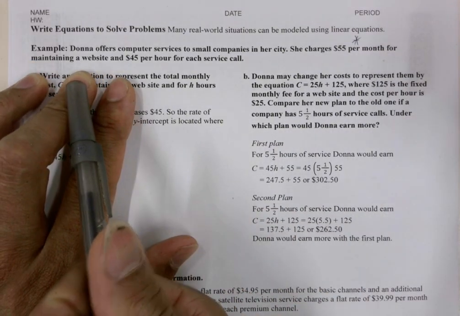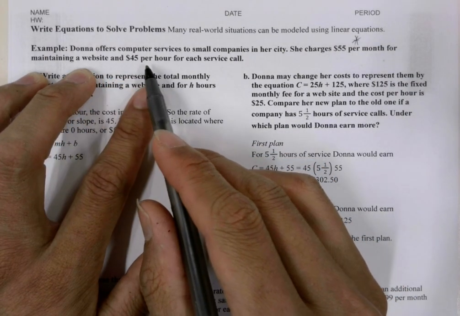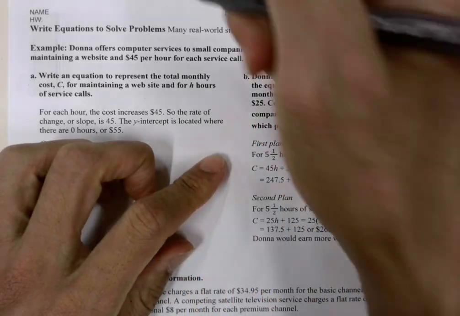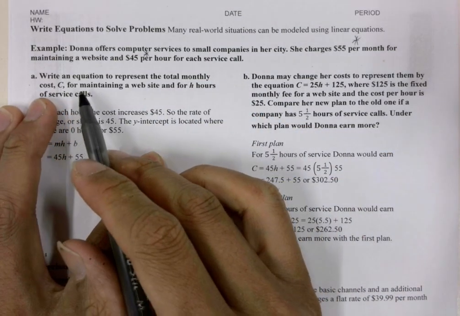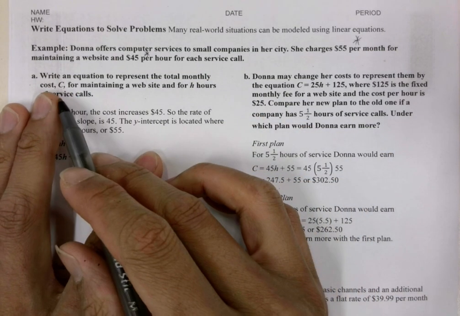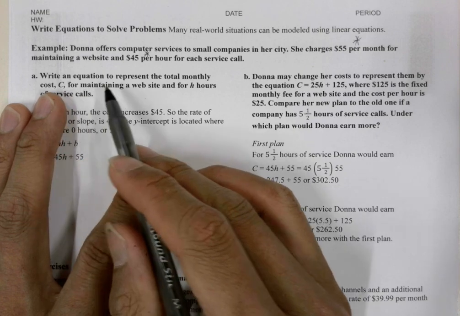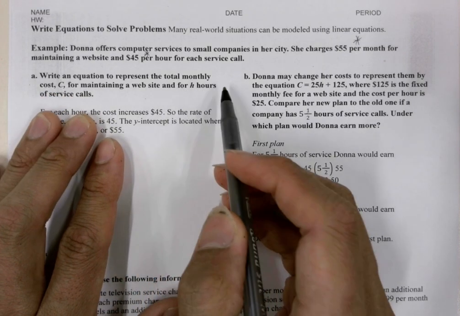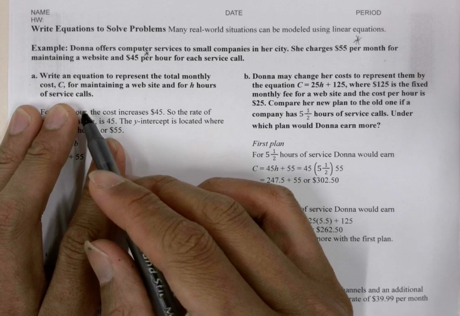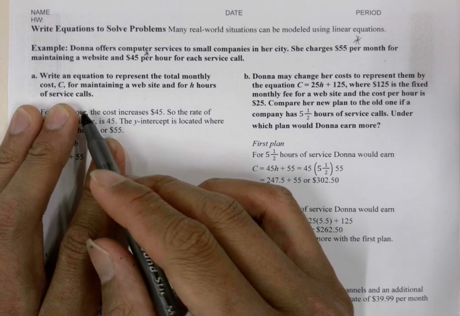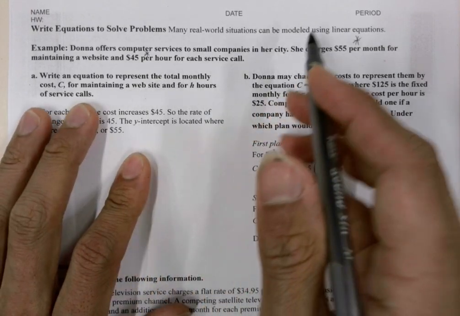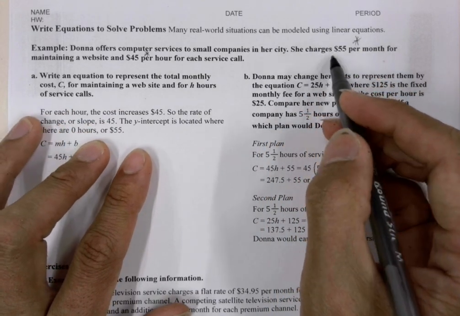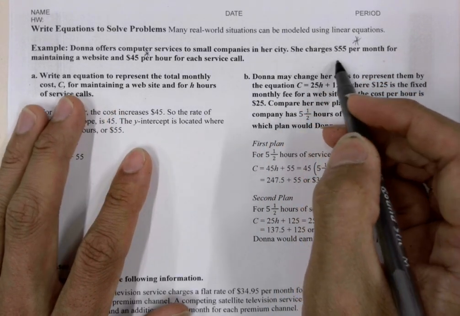For maintaining a website, and $45 per hour for each service call. So again, with the per, it's times, right? So write an equation to represent the total monthly cost, capital C, for maintaining a website and for H hours of service. Okay, so since we have here a monthly cost, that sounds good. So that means that she's going to charge $55 for that 1 month.